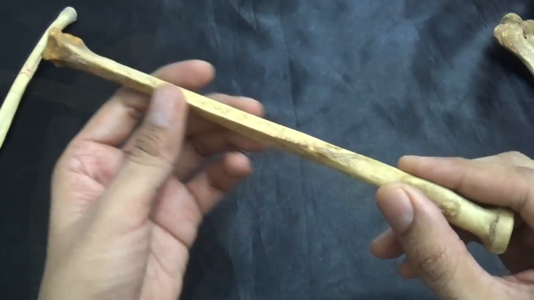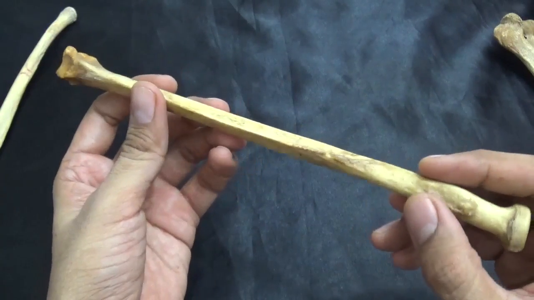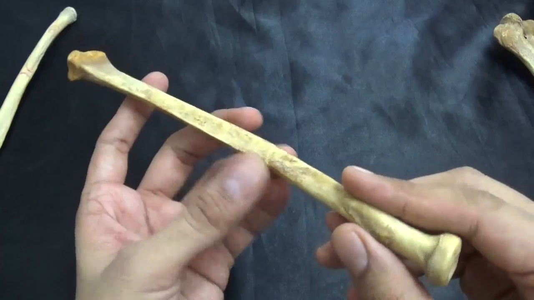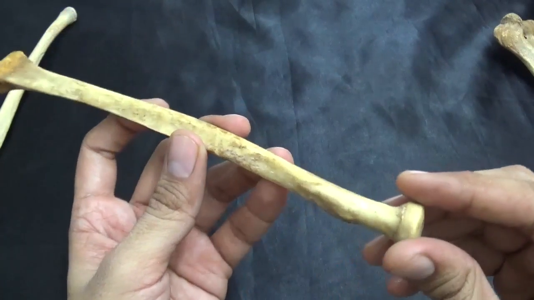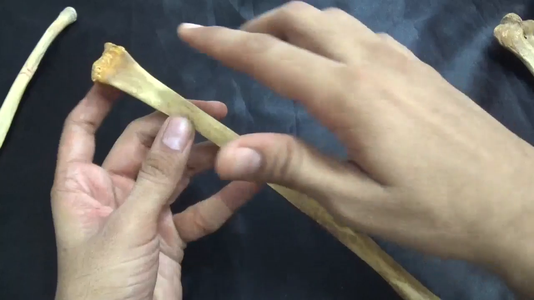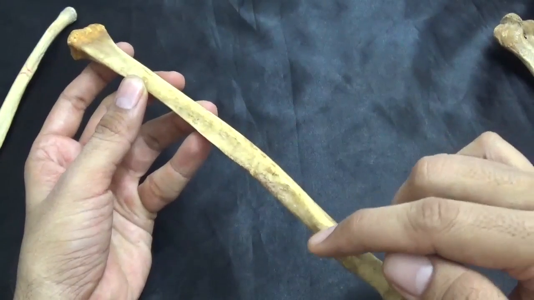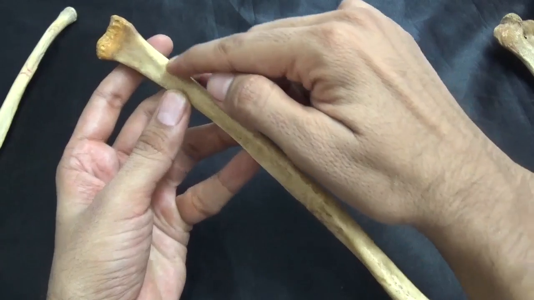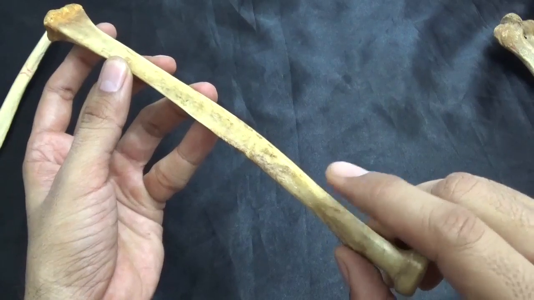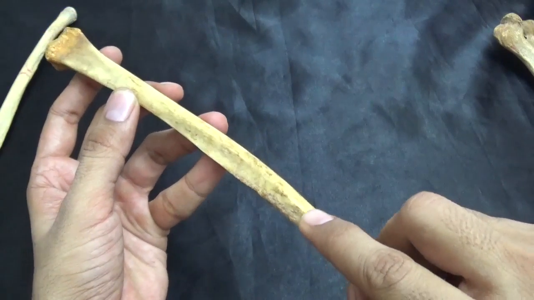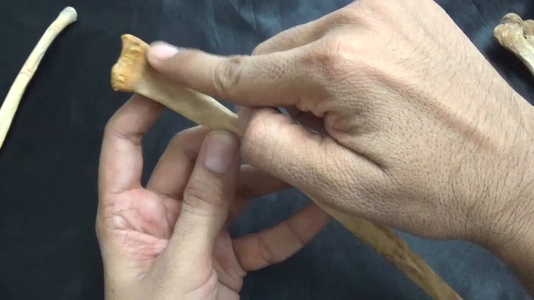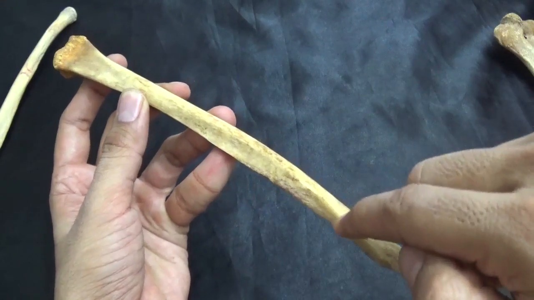Now the shaft of the radius, as you know, it is a typical long bone, so it has got three borders and three surfaces. Let us see first the borders. First is the anterior border. Now we know the side of this bone. This is right radius, so this is anterior aspect and here lies the anterior border. The anterior border extends from anterior margin of radial tuberosity to the styloid process. Now here is a styloid process. So this is the extent of the anterior border.